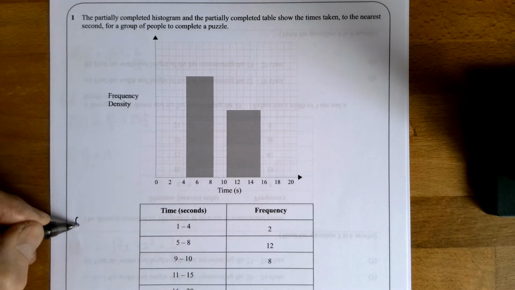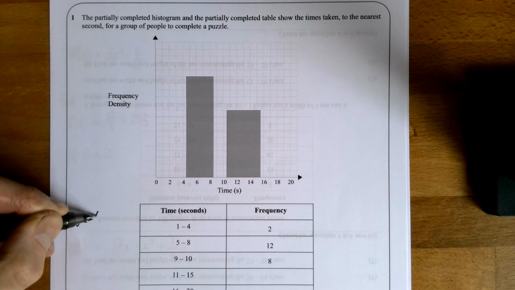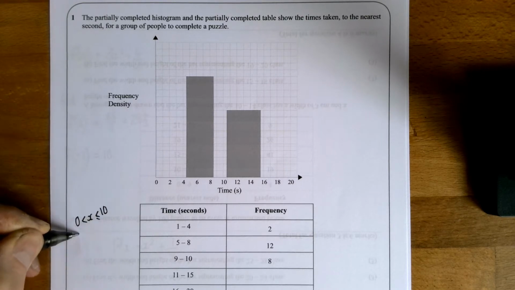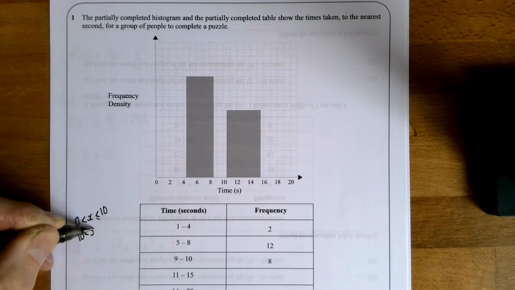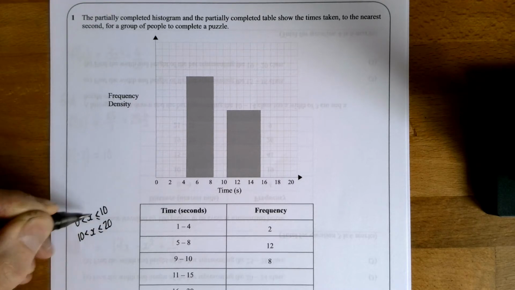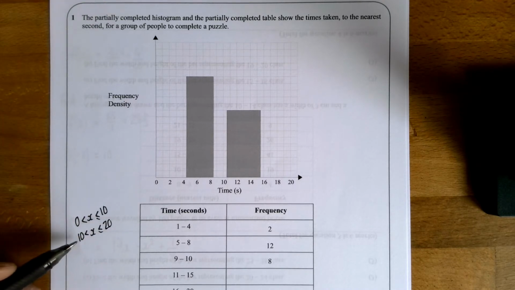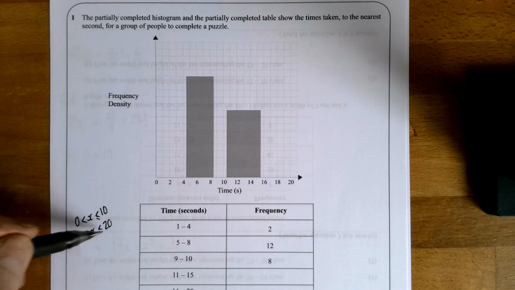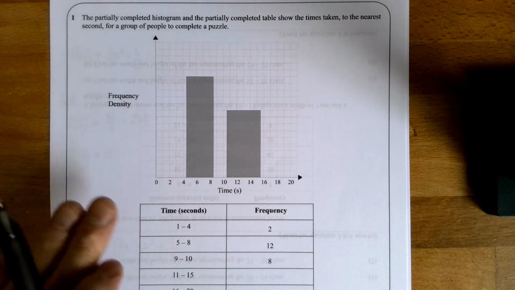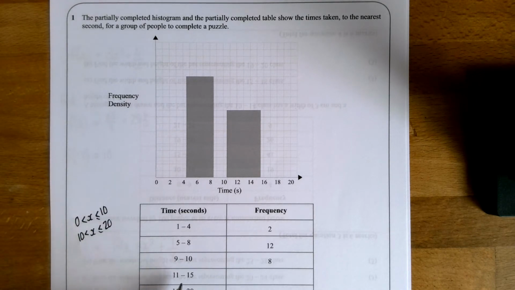Now, we're perhaps used to seeing groups described like this, where the first group goes from 0 to 10 and would include 10. The next group goes from 10 to 20. The groups have got a width of 10, and that will still crop up at A level, but these are all slightly different.